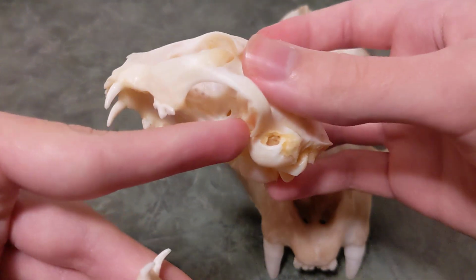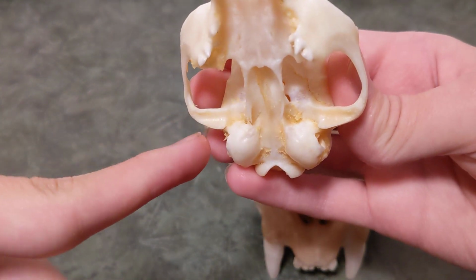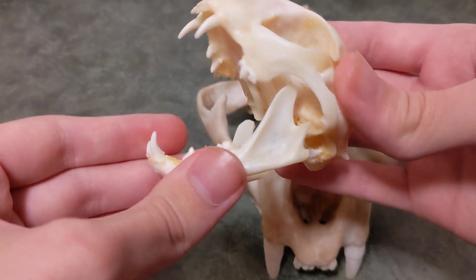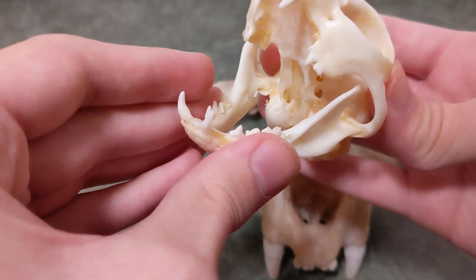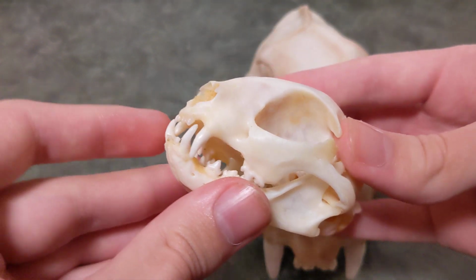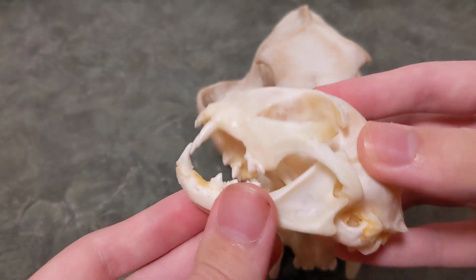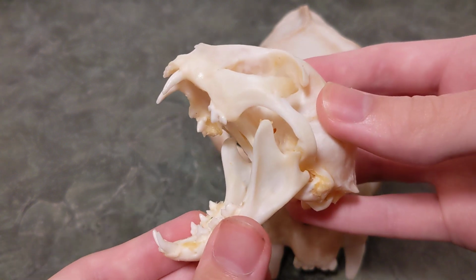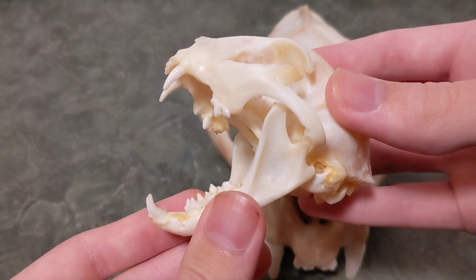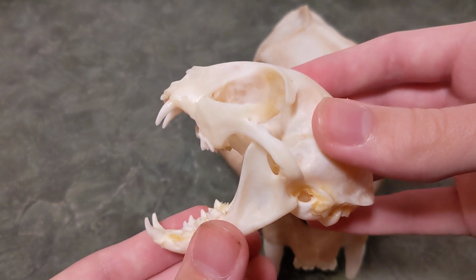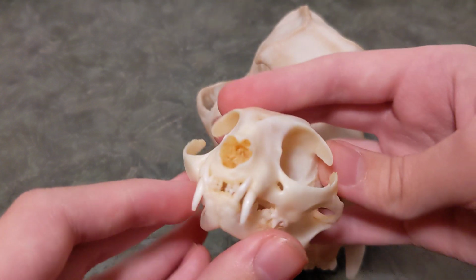So there's these little hinges here, there, and there. And then this basically just fits in really nice right here. And then that allows the jaw to chomp down like that, which is really awesome how that works. You can open pretty wide too. So about here would be the limit without dislocating the jaw. And then it just closes.